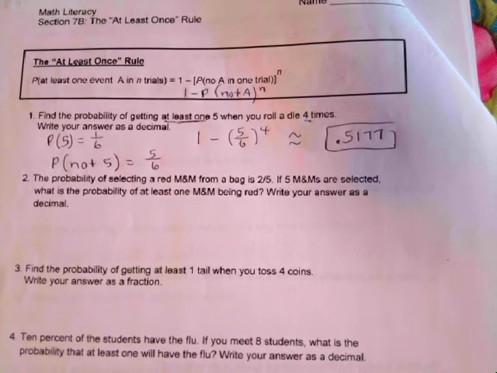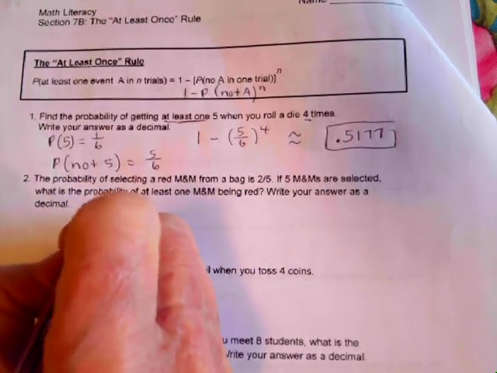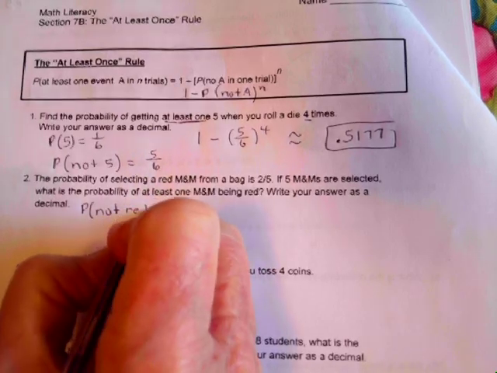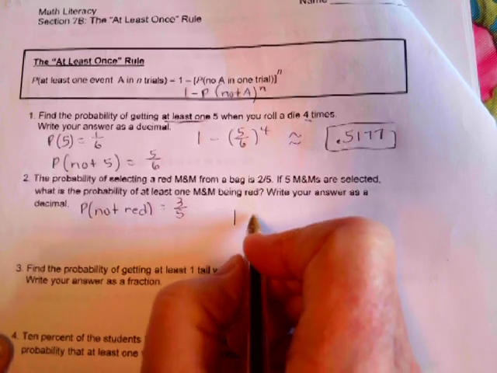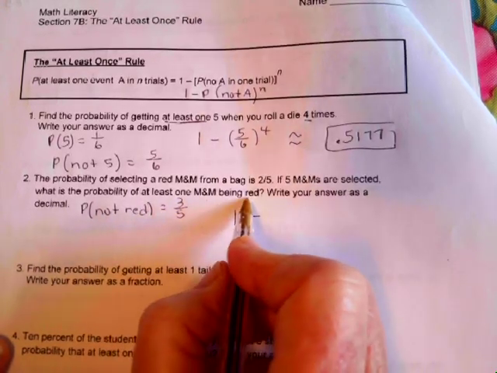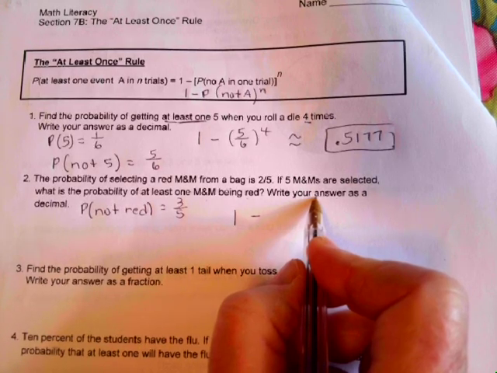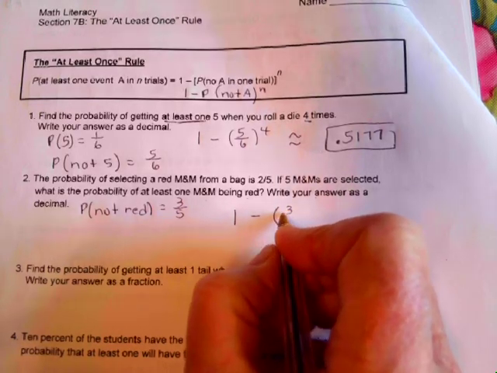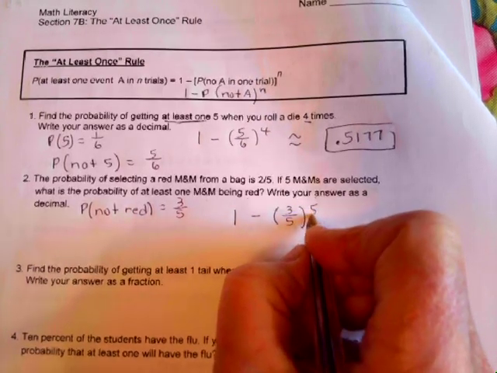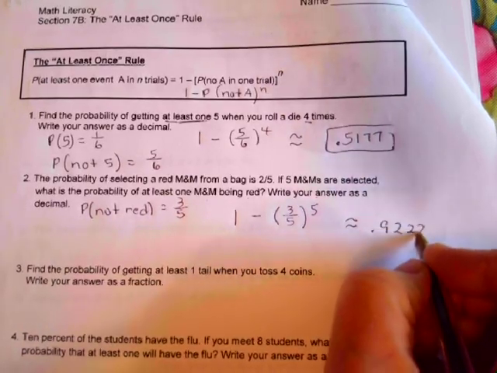Number 2, the probability of selecting a red M&M from a bag is 2 out of 5. So the probability of not red would be 3 out of 5. What is the probability of at least one M&M being red when we draw 5 M&Ms from that bag? 1 minus 3 out of 5 to the 5th power, approximately 0.9222.